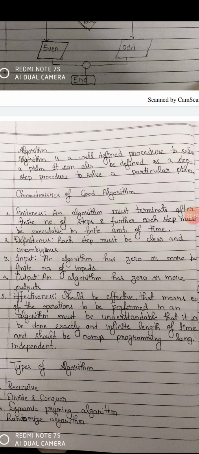write a code, then the algorithm team is different. So there may be a possibility that the person who is writing an algorithm does not know the coding part, because it's not part of the algorithm team. The algorithm team needs to just write the step by step solution. The coding team will code each and every step to get the solutions. So these are the characteristics of a good algorithm.